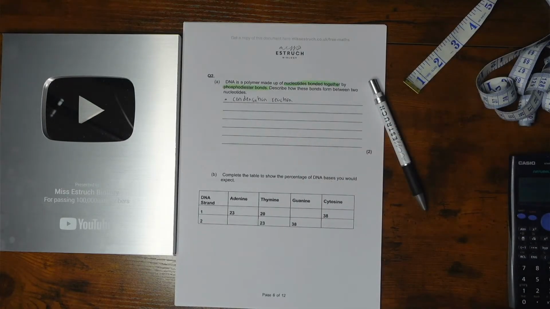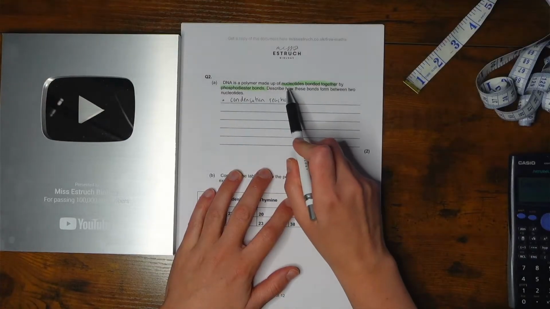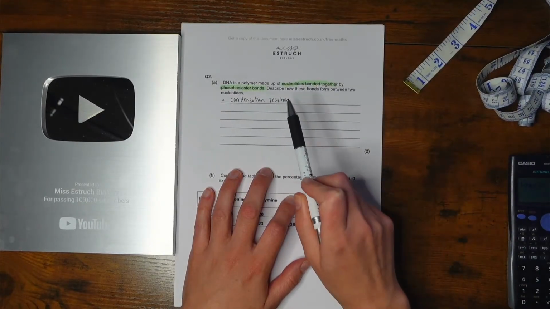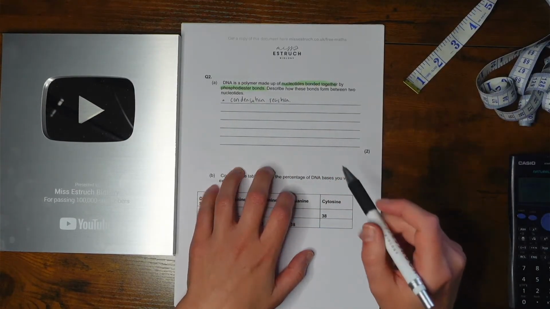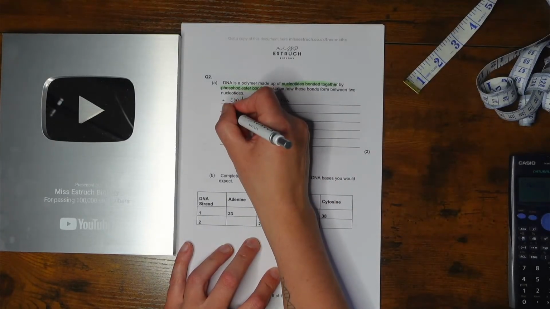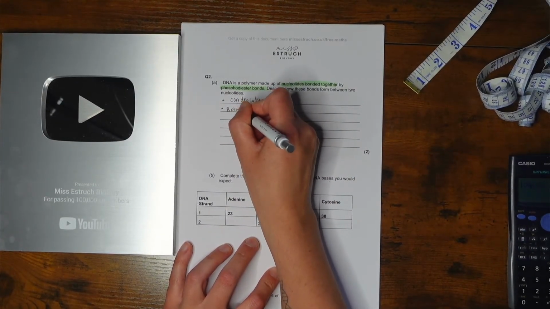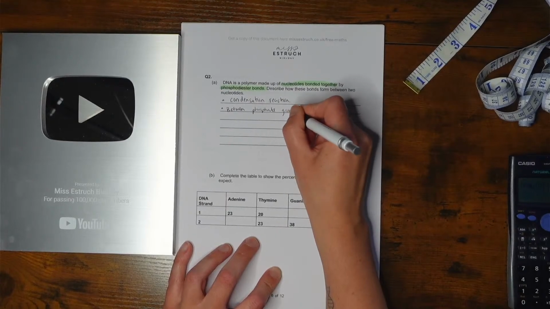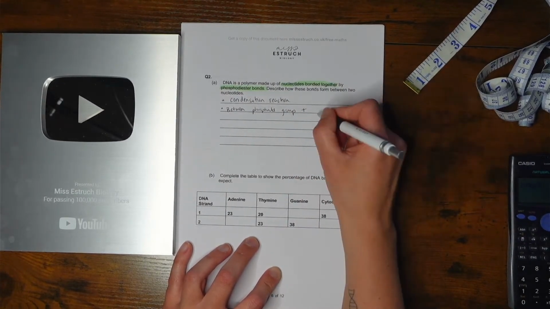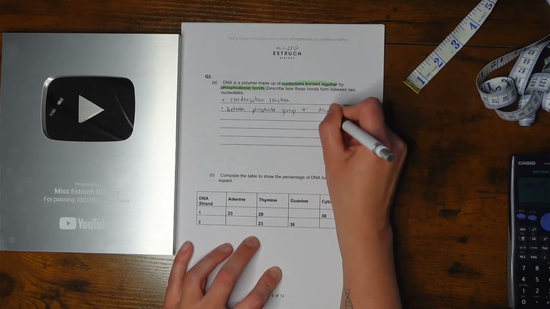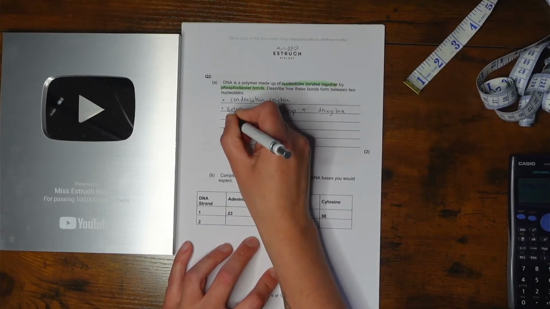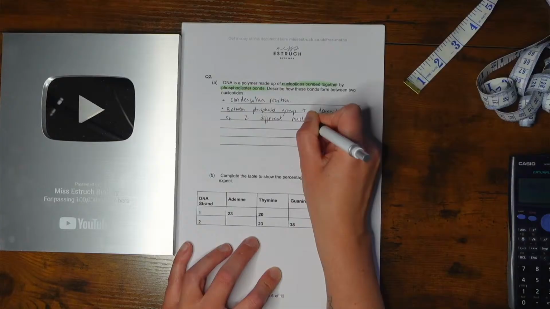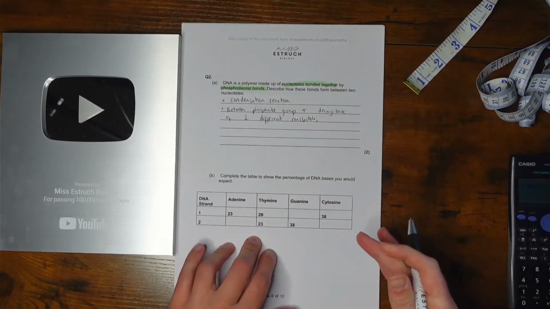There we go. Right, so condensation reaction. DNA is a polymer, made up of nucleotides bonded together by phosphodiester bonds. Describe how these bonds form between the nucleotides. So I'm going to say a condensation reaction, between the phosphate group and deoxyribose of two different nucleotides. So that's what I'd say for that one.